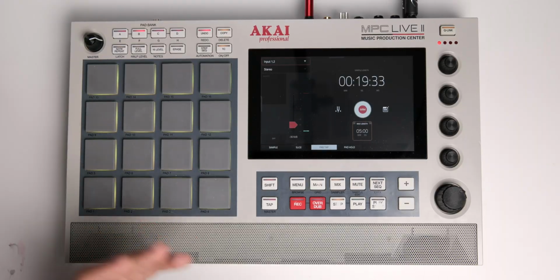Hopefully this is making sense, but essentially you are able to take your time, make pauses, and then come back to that same sample program and build on top of that. Now, if this is a bit confusing, I understand. I know there's a lot of weird language with the MPC programs, tracks, chops.